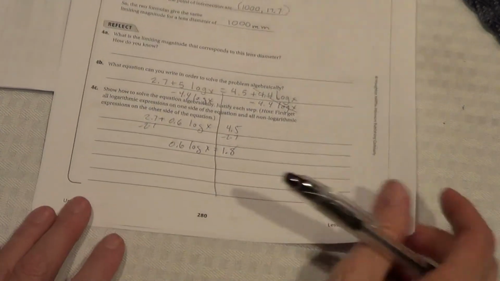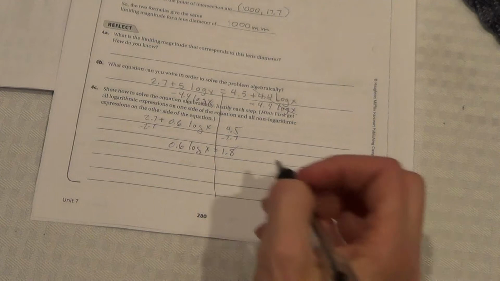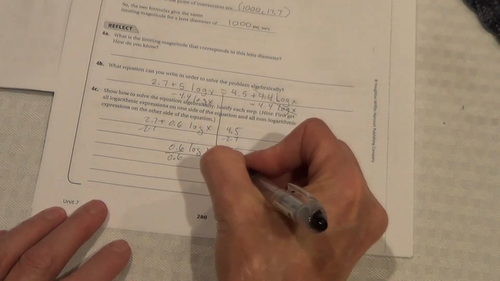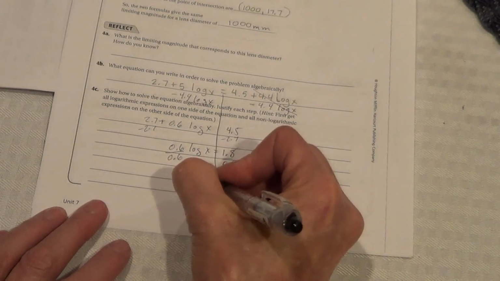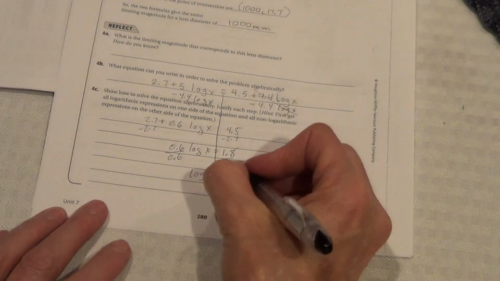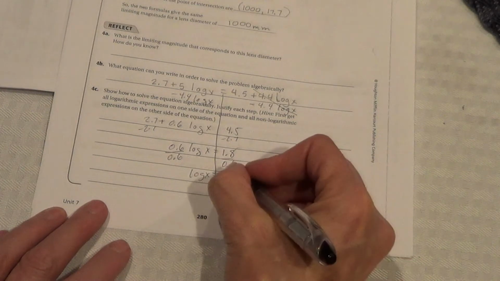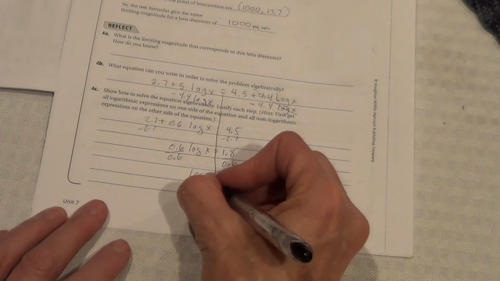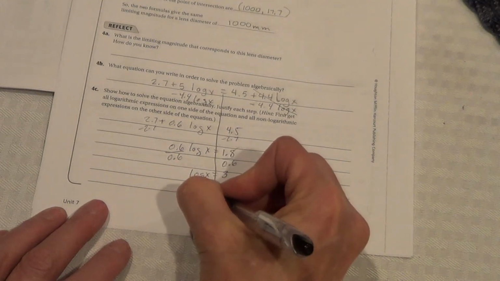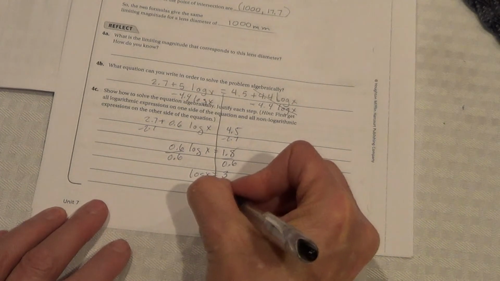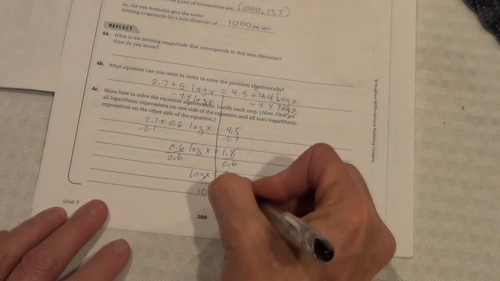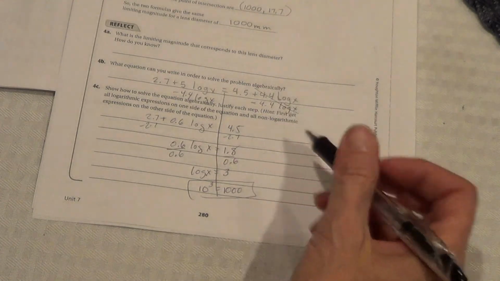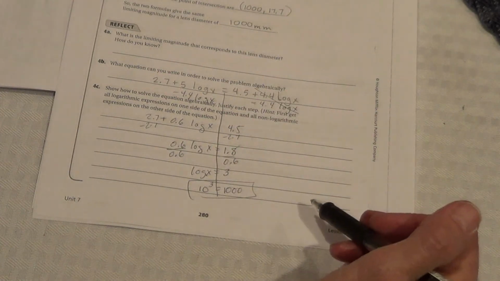I shouldn't say roughly, it's exact. Okay, and now we can divide by 0.6, almost done. Log x equals 3, because 0.6 will go into 1.8 3 times. And now we know that this is a base 10, so we say 10 to the third equals 1,000. And that's where we get our solution. Then we could plug it back in to get our 17.7.